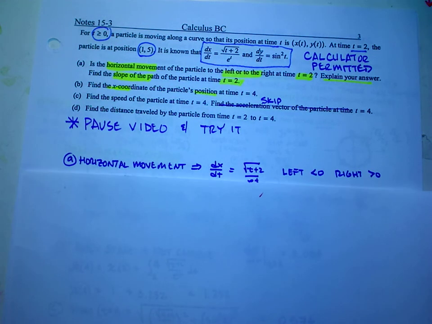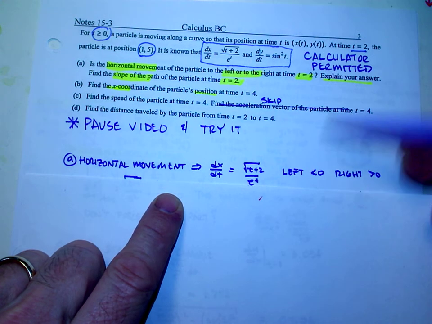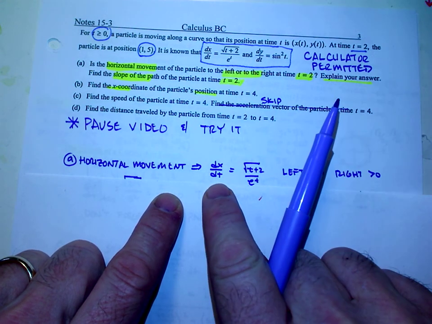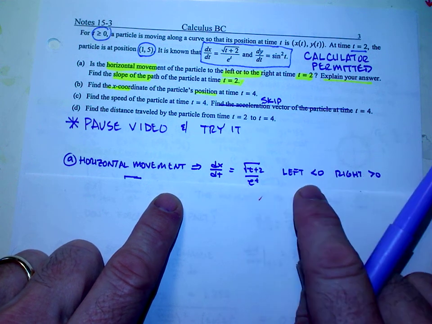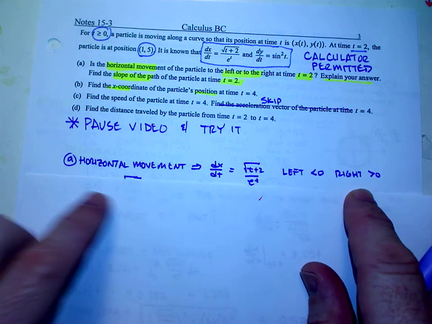So let's think about this. Horizontal movement doesn't care what we're doing up and down. It's just going to move right or left based upon dx/dt. So we know that we will be going left if dx/dt is less than 0. We're going to be going right if dx/dt is greater than 0.